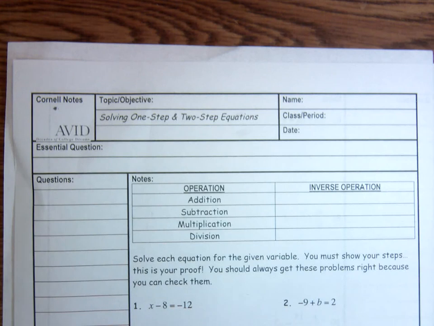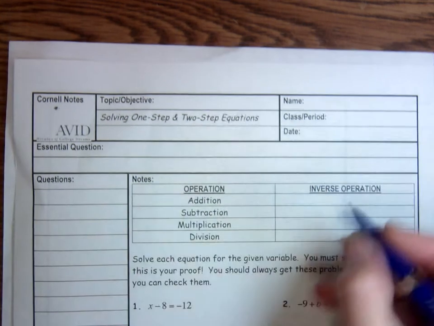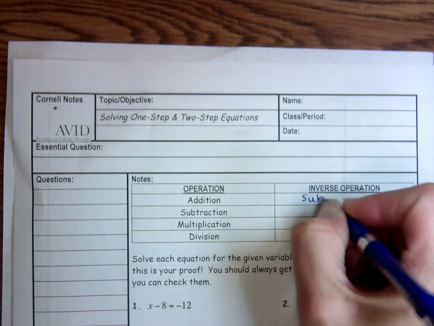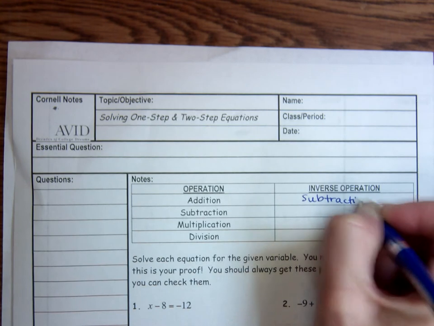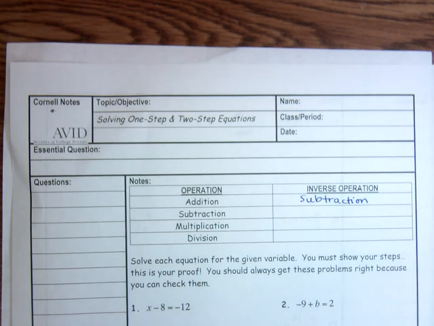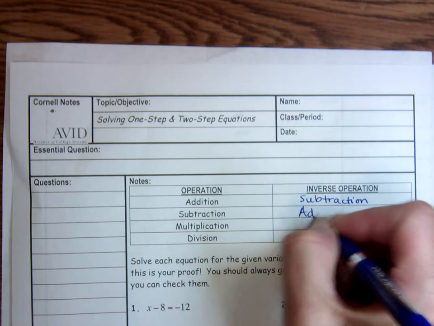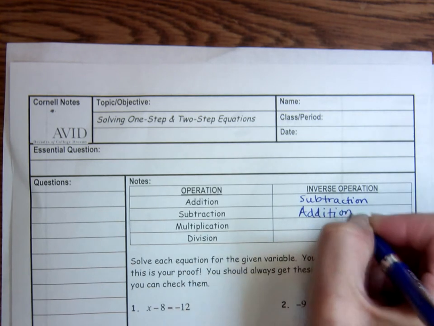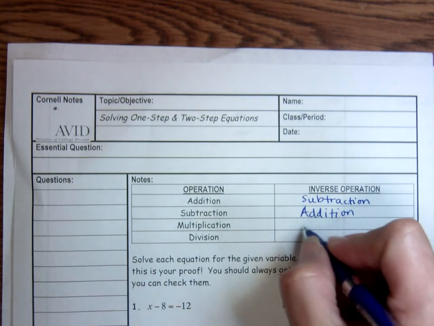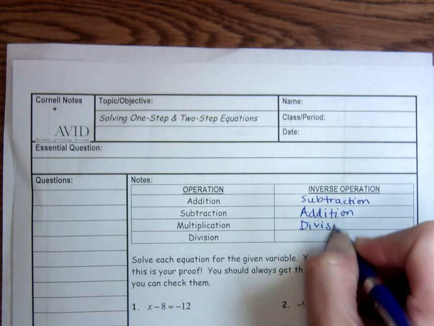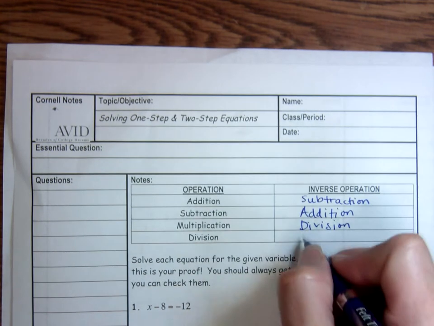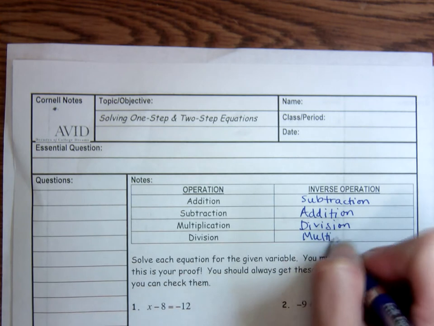Alright, today we are working with solving one- and two-step equations. And the first thing we want to do is look at the inverse operation to the different operations that we have here. So the opposite of addition is subtraction. The opposite of subtraction is addition. The opposite of multiplication is division. And the opposite of division is multiplication.